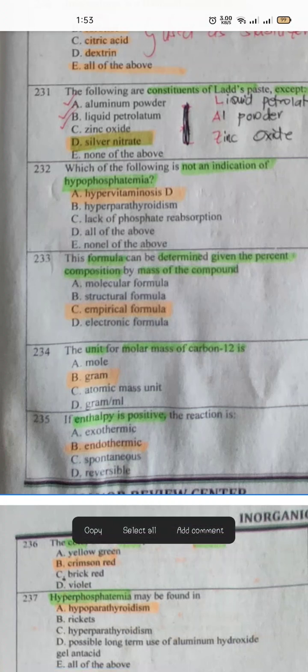235. If enthalpy is positive, the reaction is endothermic. So, endothermic, it is a reaction in which a system absorbs heat from its surroundings. So, if the enthalpy is positive, the reaction is endothermic. So, if the enthalpy is negative, the reaction is exothermic, meaning there is the release of heat from its surroundings. That is your exothermic.